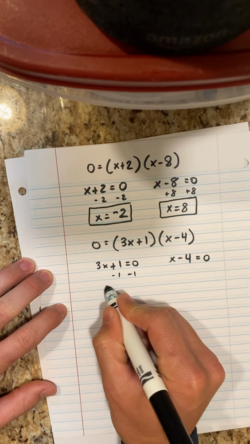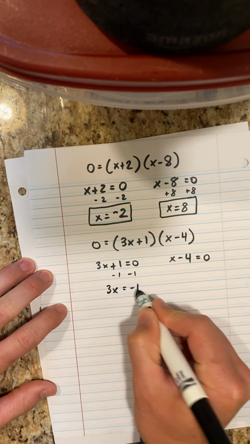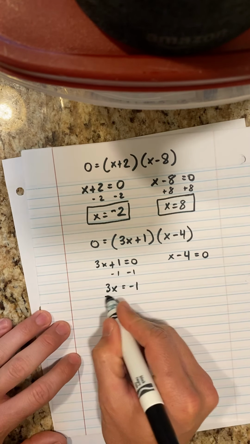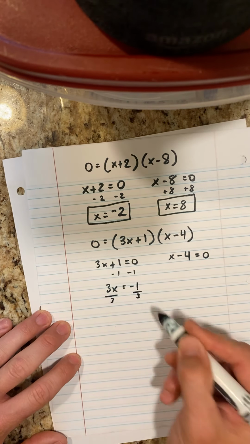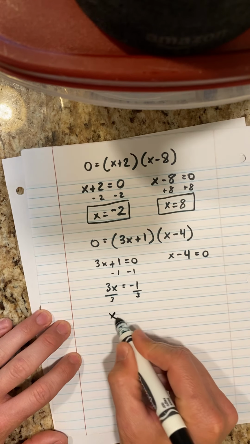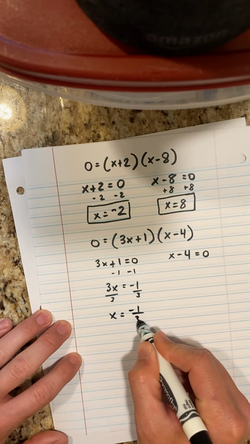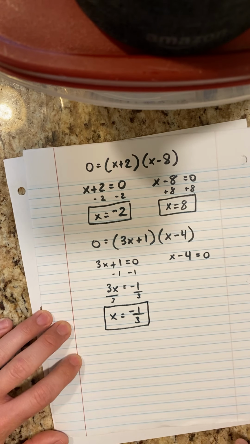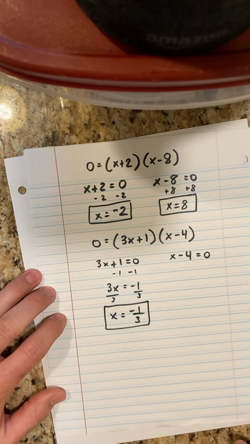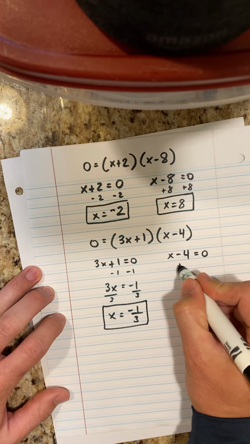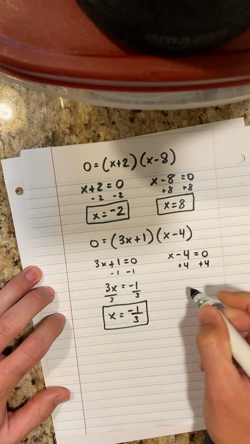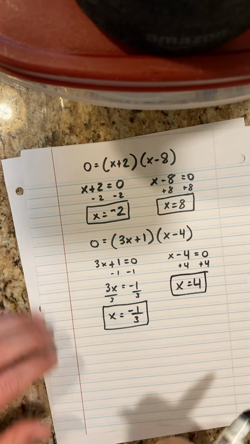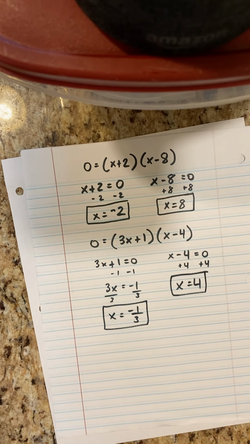So on this first problem, I've got two steps, and that's what I mean by it's harder. There's one more step. That one more step is going to be to divide by 3. So if I divide by 3, I've got x equals a negative 1/3. That's going to be our solution for the first parentheses. For the second parentheses, it's just like the first problem that we did. Add 4 to both sides. x equals a positive 4. And there's our solutions.